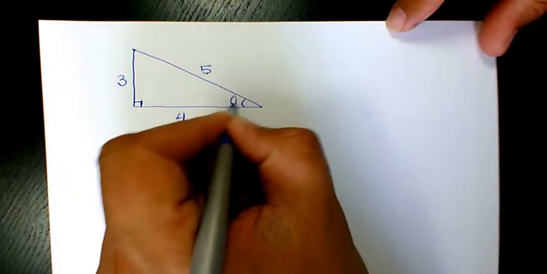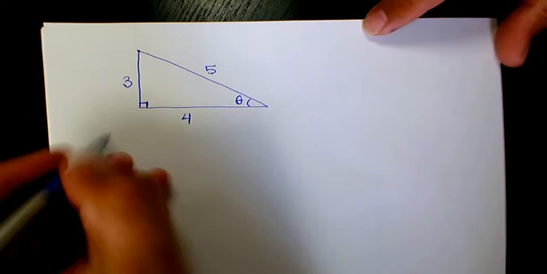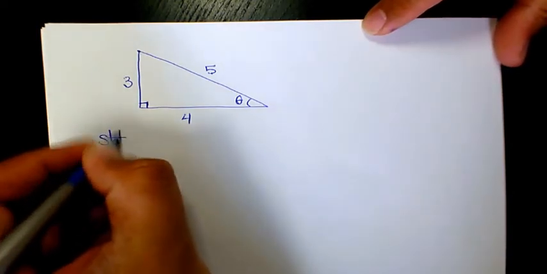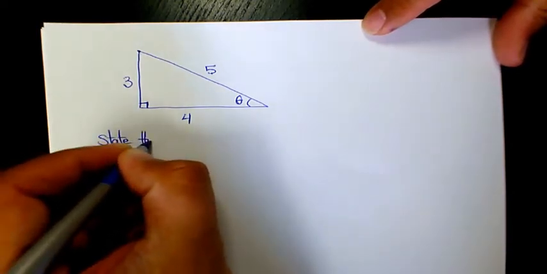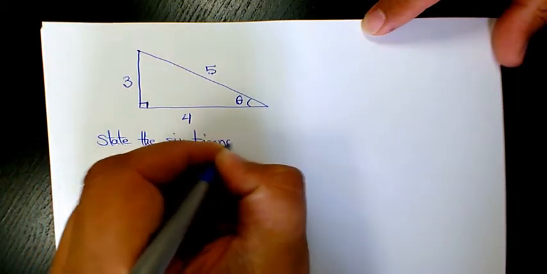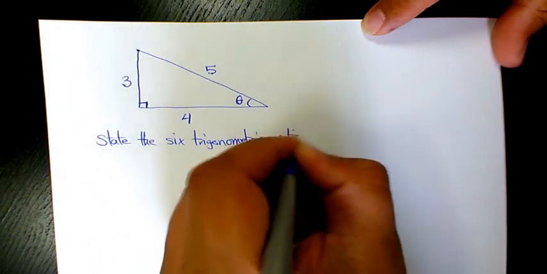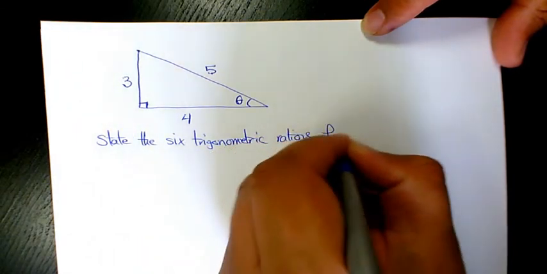Now if we have theta here, somebody might ask, state the 6 trigonometric ratios for theta.